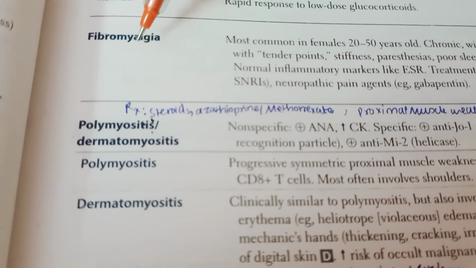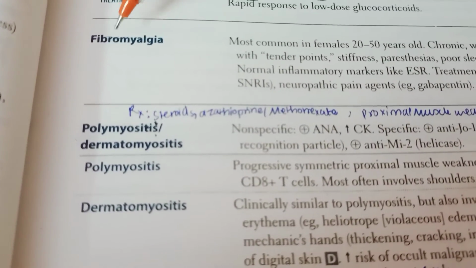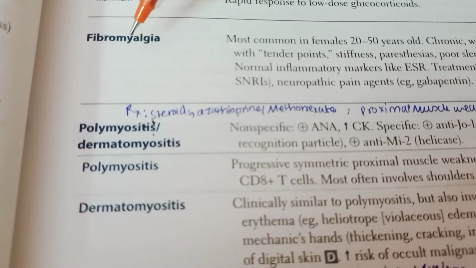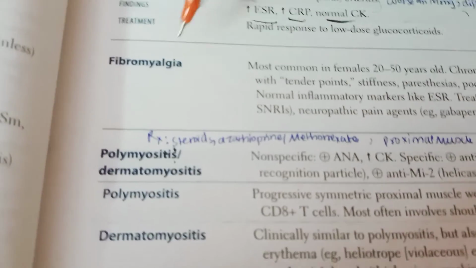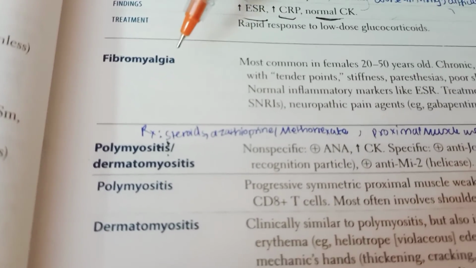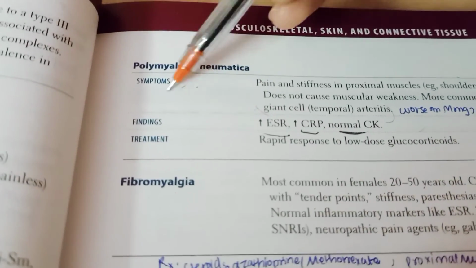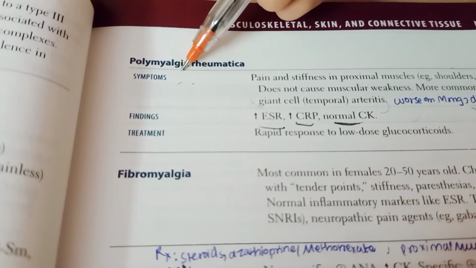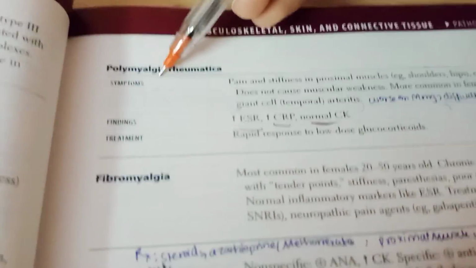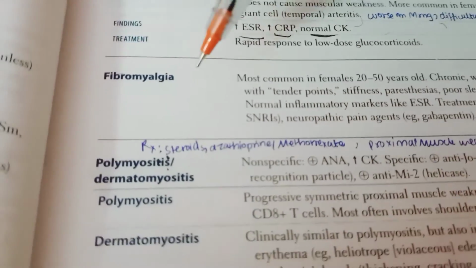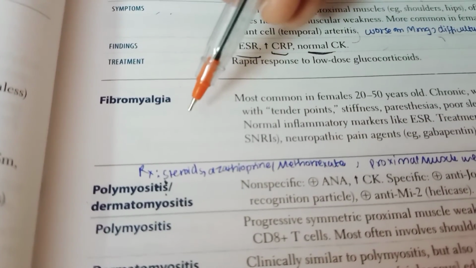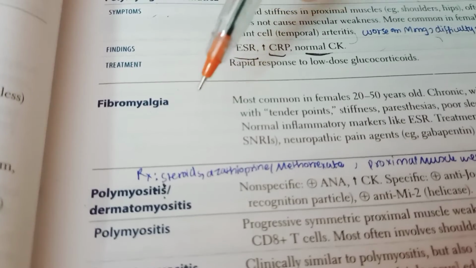Next, coming to fibromyalgia. Fibromyalgia is also most common in females. It is a chronic, widespread musculoskeletal pain associated with tender points only. Only some specific points will get pain here, but in polymyalgia rheumatica, all proximal muscles like shoulders and hips get pain. In fibromyalgia, there are specific tender points where you will get pain and also tingling sensation, poor sleep, fatigue.